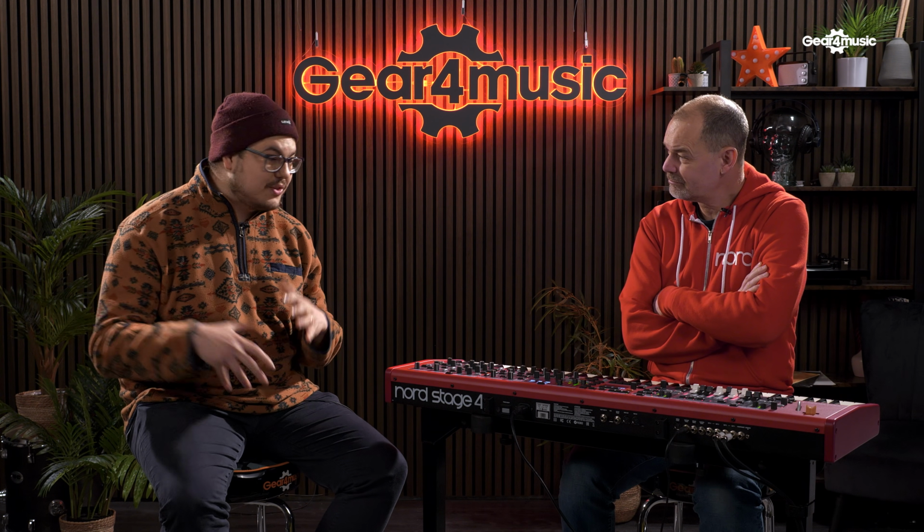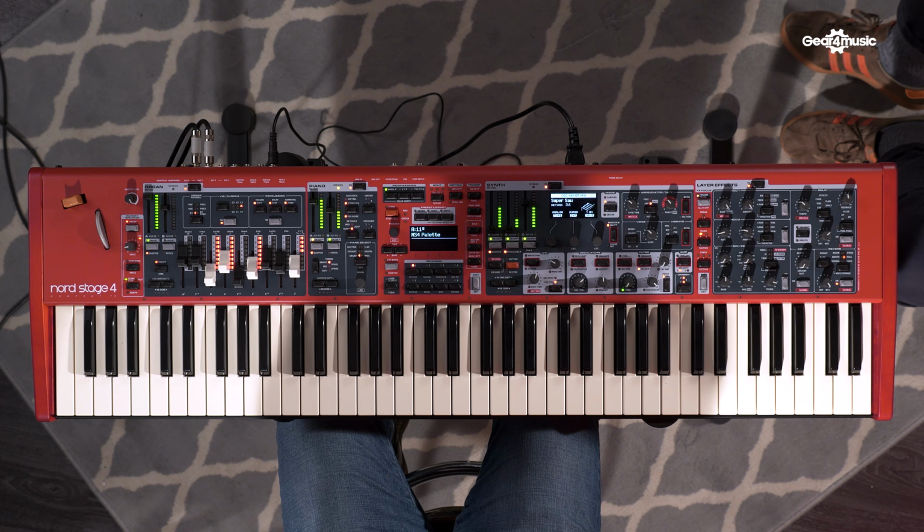Yeah, I mean, I did notice actually when you first came in with the keyboard into the studio today that this iteration of the Nord Stage, the Stage 4, is far busier looking than previous models. But as you said, I guess that's so, as a player, you can visualize the sound you're creating, visualize your patches a lot more as well.